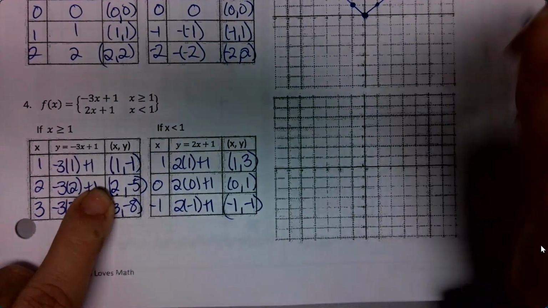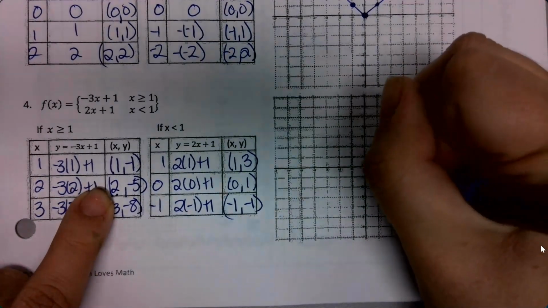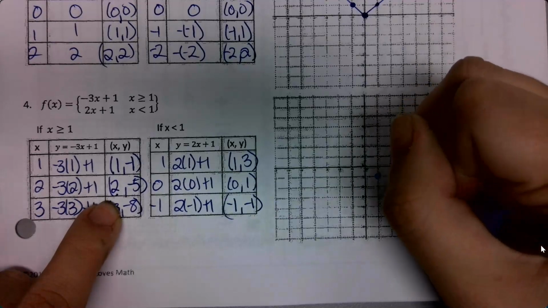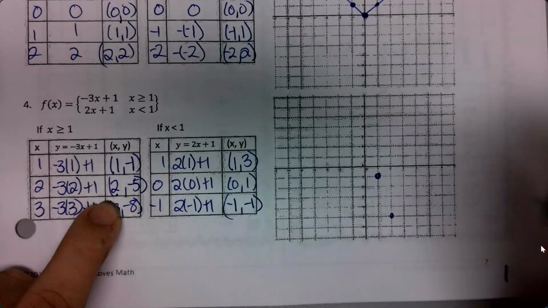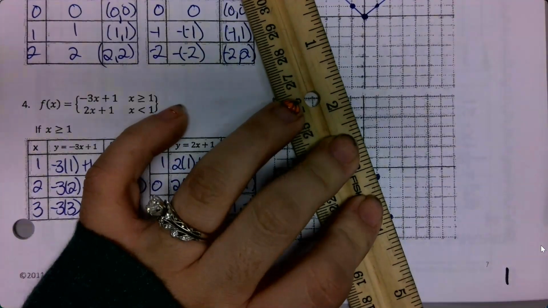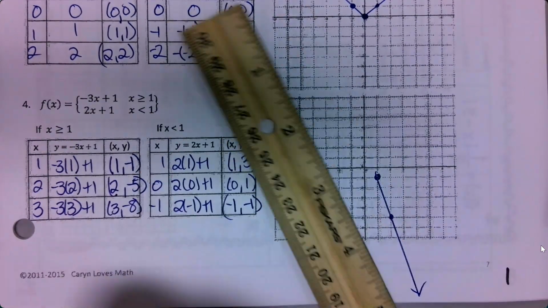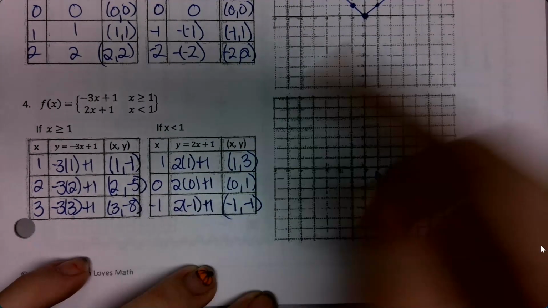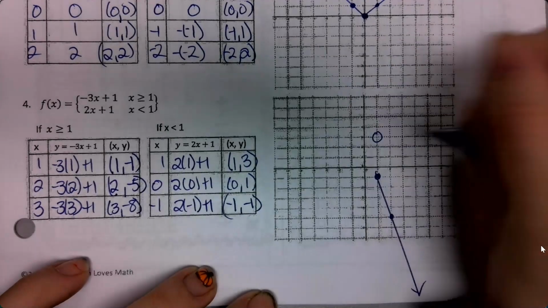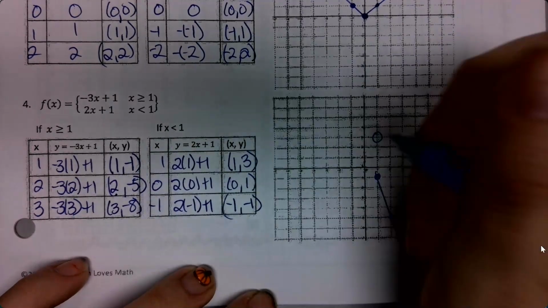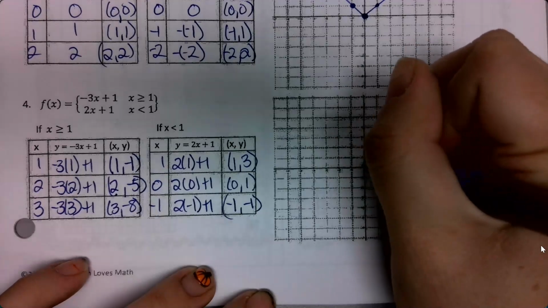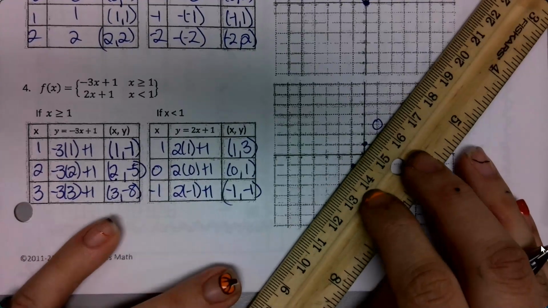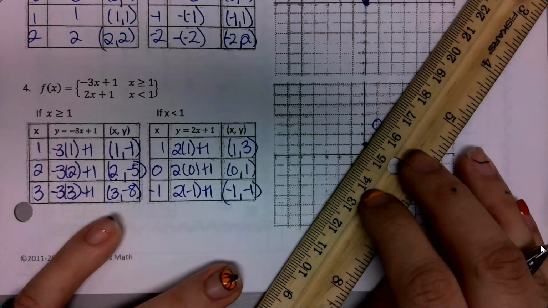So I'm going to graph these ones. I start off with a filled in circle, so I have 1, negative 1. Then I have 2, negative 5. And then it's going to keep going down, so it doesn't matter that my next point is off the screen, because this one again is linear. I only need 3 points when it's quadratic. Over here, I'm going to graph my first point. It's at 1, 3. This one gets an open circle because it doesn't have the line underneath. And then I go to 0, 1, and 1, negative 1. So now I want to connect those with an arrow.